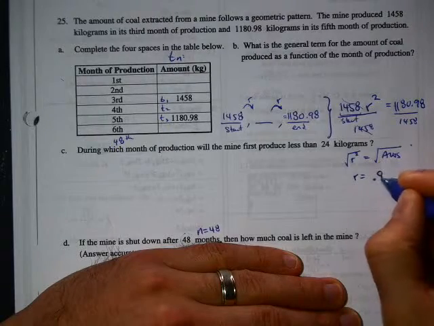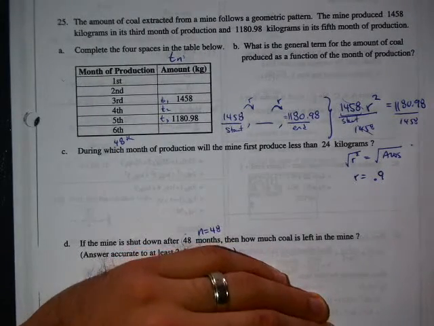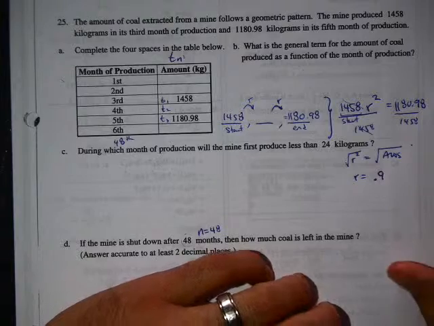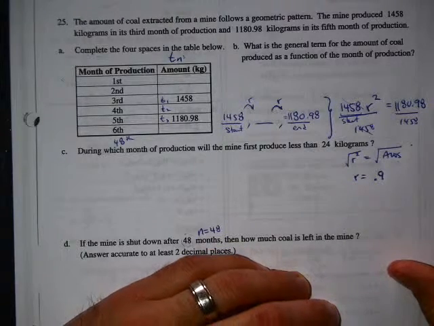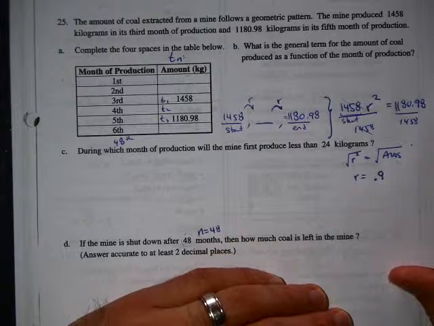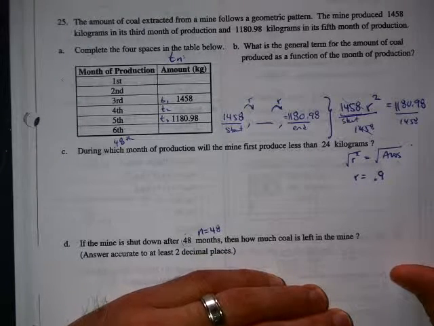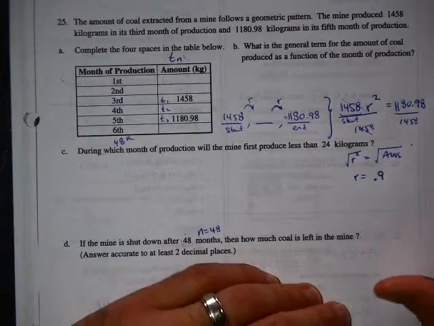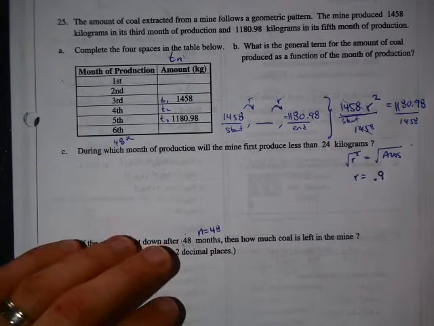So every month they are taking away 10%. Every month they're taking away 10%, or in terms of good stewards, we're leaving behind 90%. Either taking away 10 or leaving behind 90.